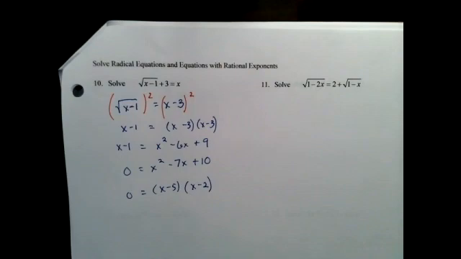Hopefully you're good with your factoring. You should have had a lot of factoring practice coming into this class. Some of you don't remember it from quite a while ago. This was the trial and error method.